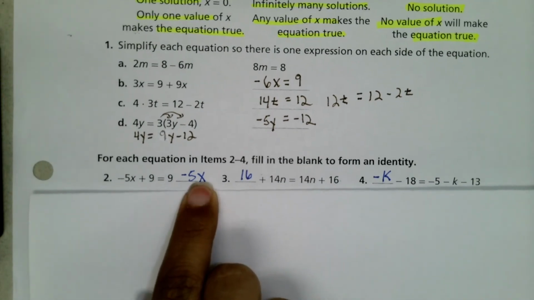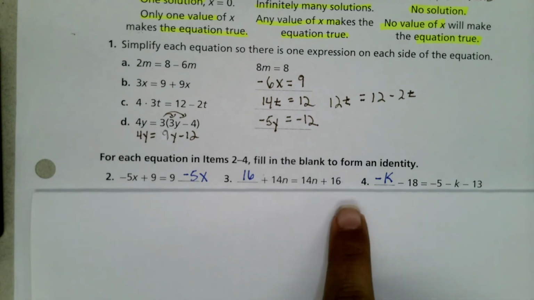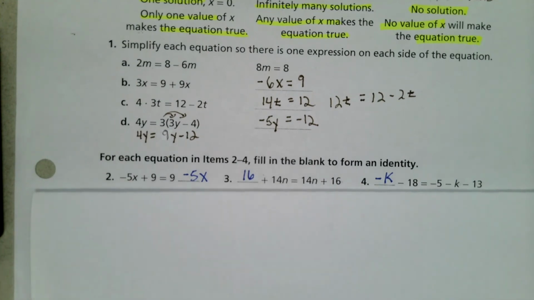Notice this one. It gives us a negative 5 and a negative 13. We know that that's negative 18, but we have no variable. So our negative k here means we need a negative k there.